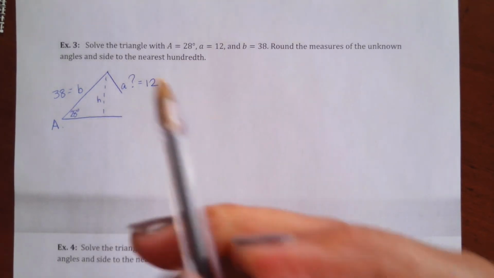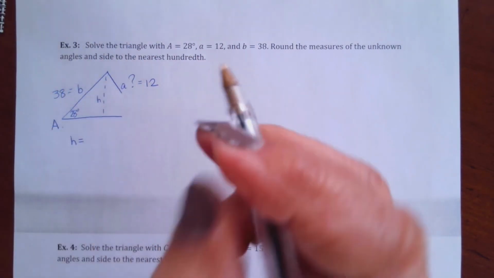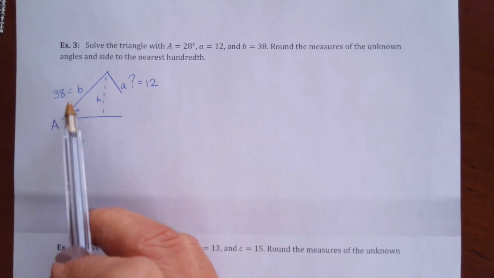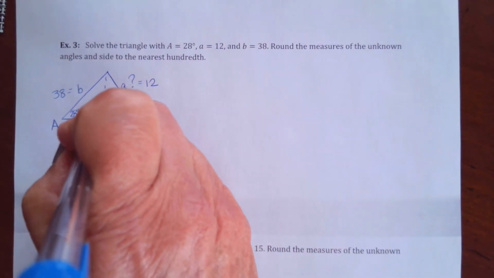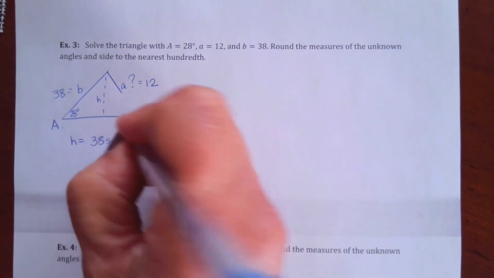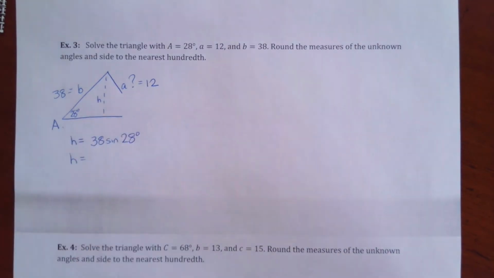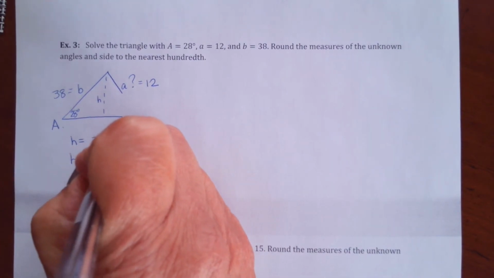All right. So remember, now we got to find h. And to always find h, you take this number times the sine of this. That's why I always set it up this way. So we're going to do 38 times the sine of 28 degrees. Okay, 38 times the sine of 28 degrees. Put that in your calculator and you will get 17.84.